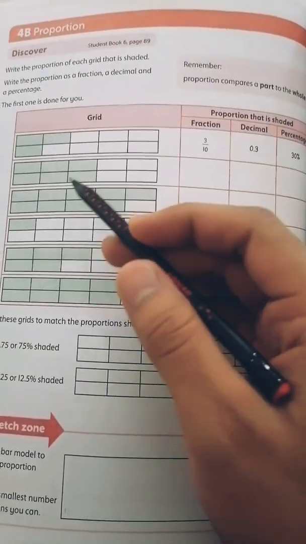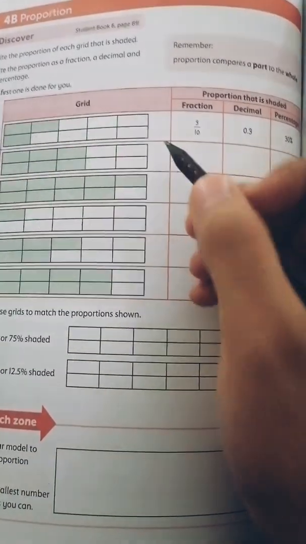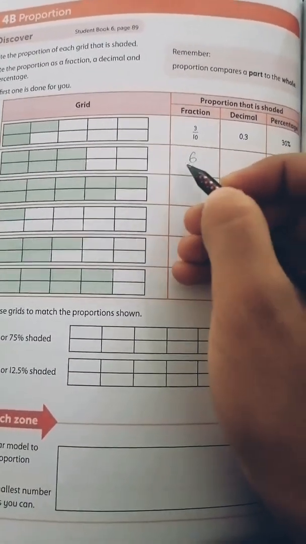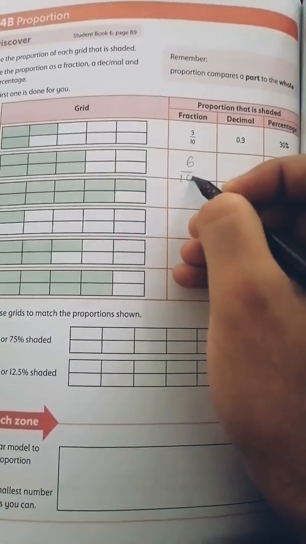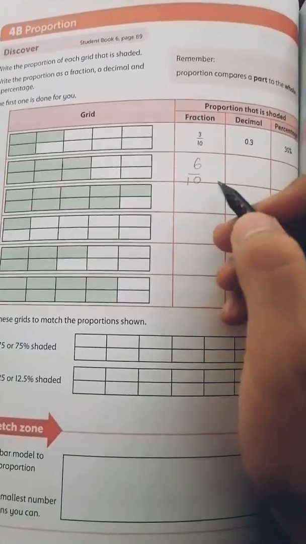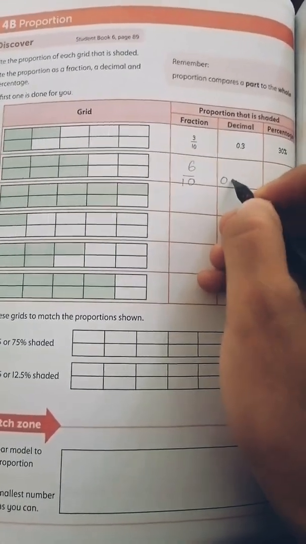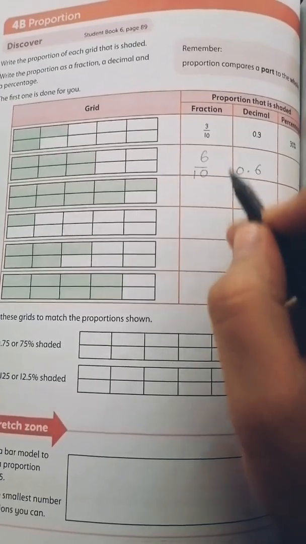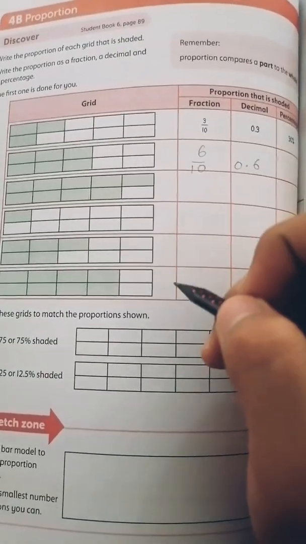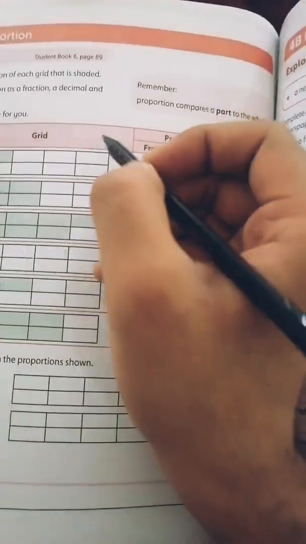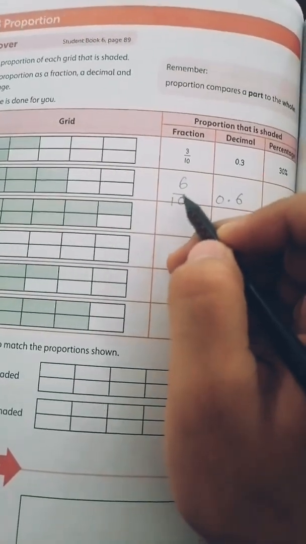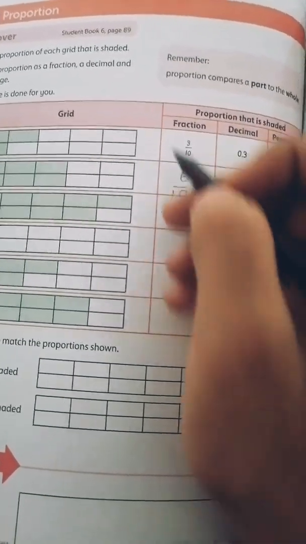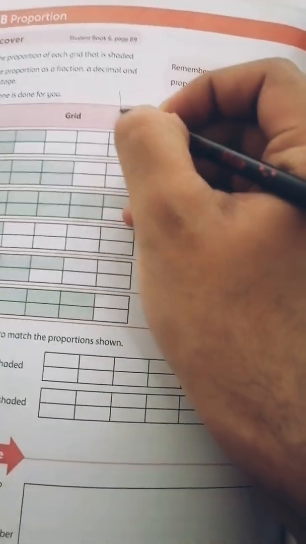The next one, 10 boxes, 6 of them are colored. So we can write 6 are colored. In the denominator we write the total number. In decimal we will write 0.6. Now the question is, how is 6 by 10 equal to 0.6? We have done this in the classroom also. Change a fraction to decimal like this.